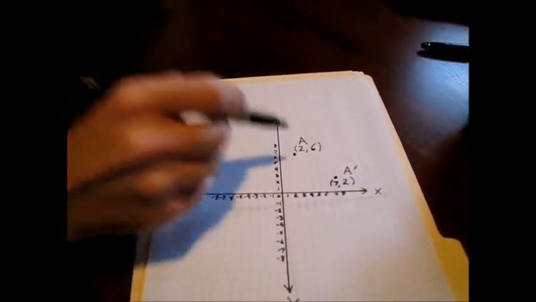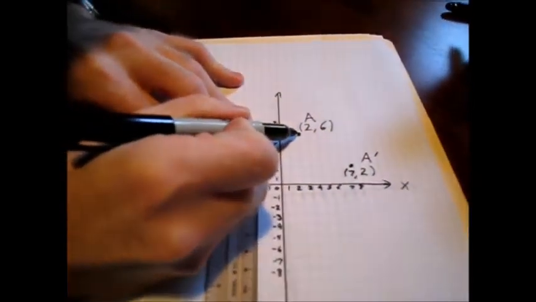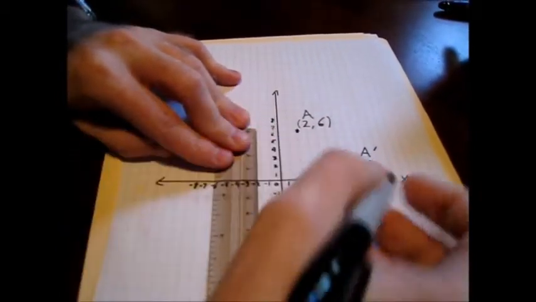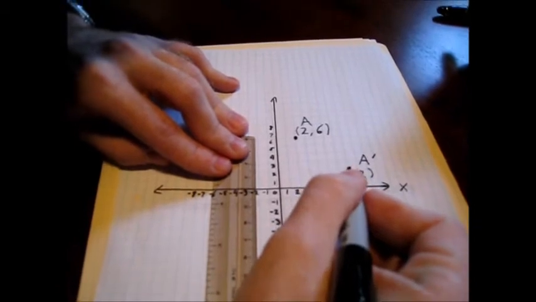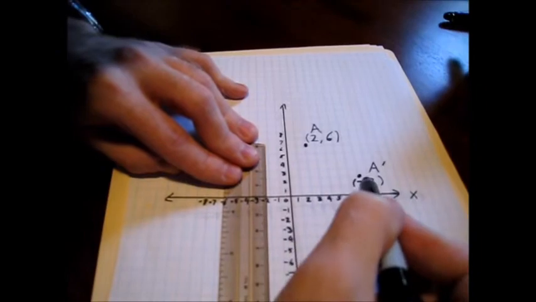So if you look at the distance that we've got between A and A prime, we'll see that we're moving down. If we're at 2 along the x, we've got a distance of 5 that's separate along the x between 2 and 7.